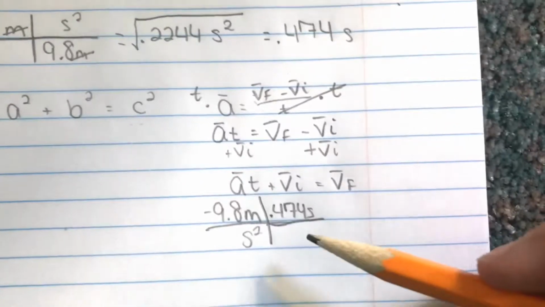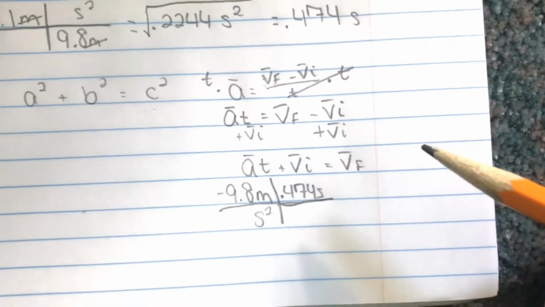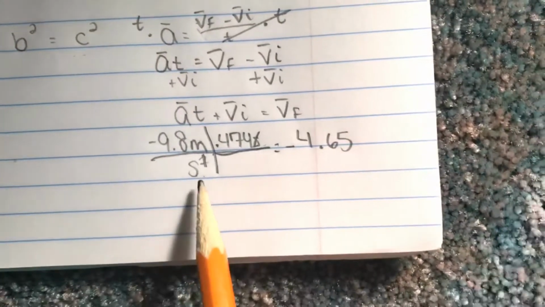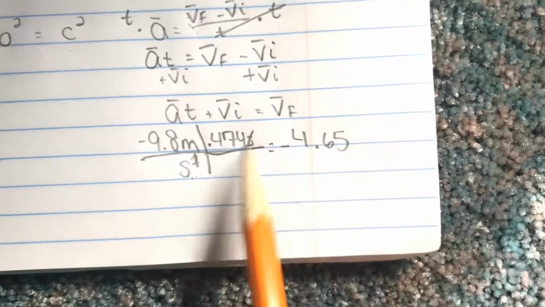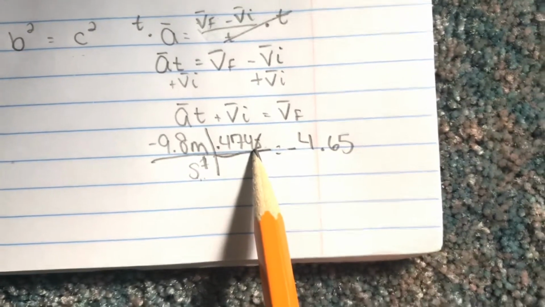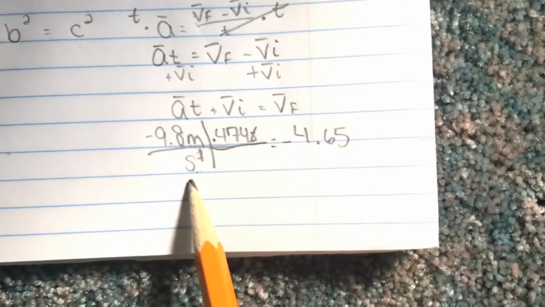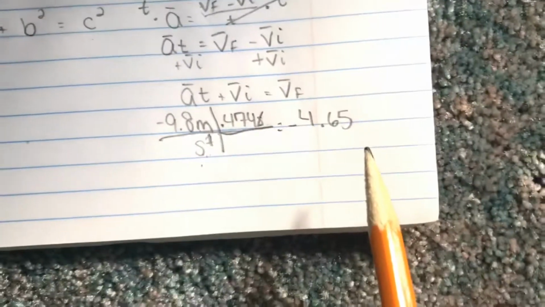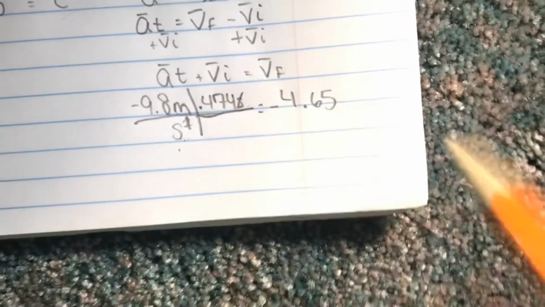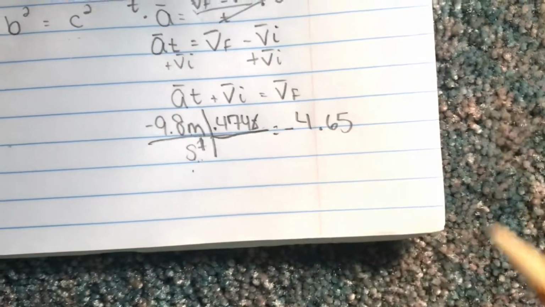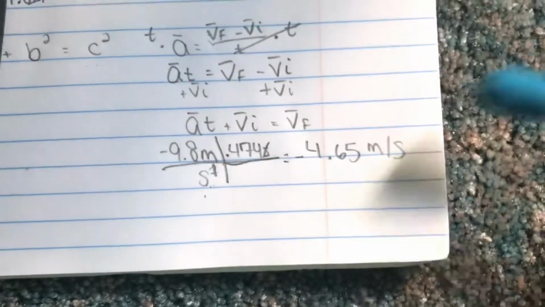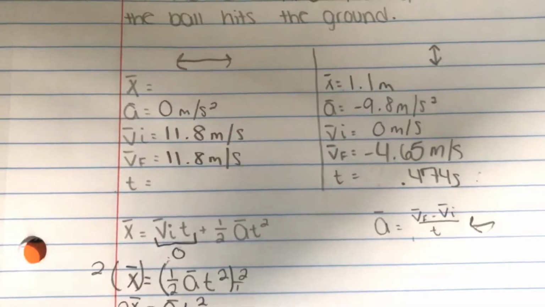Plug this into your calculator. Since we're using unit analysis, there's a second squared here and a second there, so you cancel one of these seconds out, and you're left with meters per second. In your calculator, you should have gotten negative 4.6452, but I rounded it to negative 4.65 meters per second. So that is your final velocity.